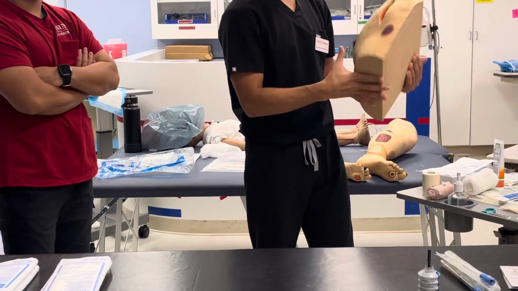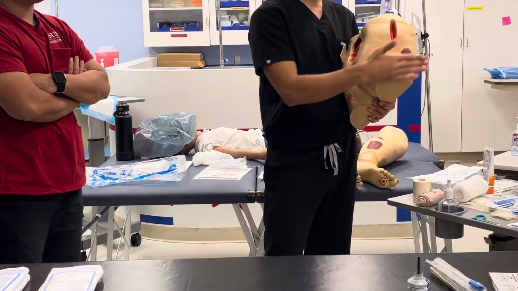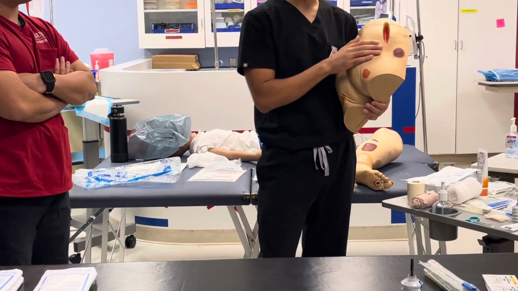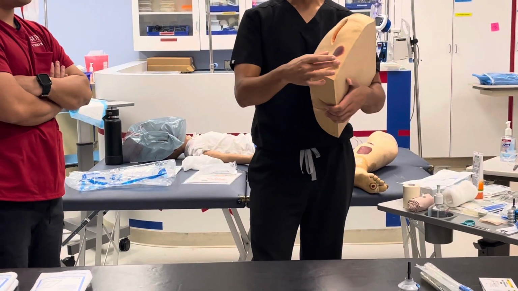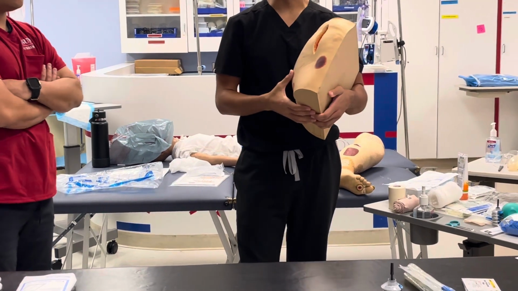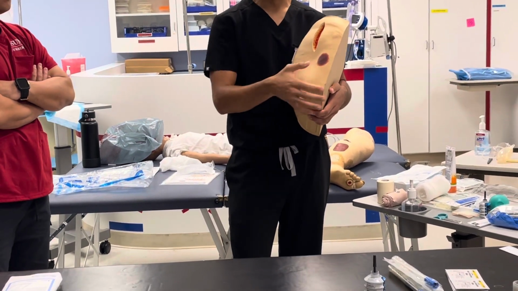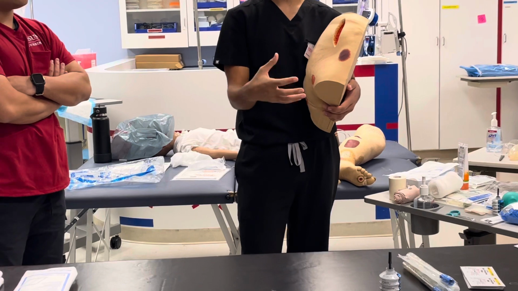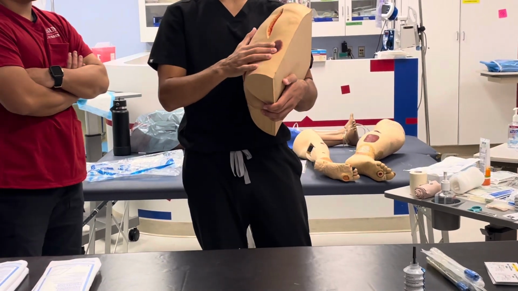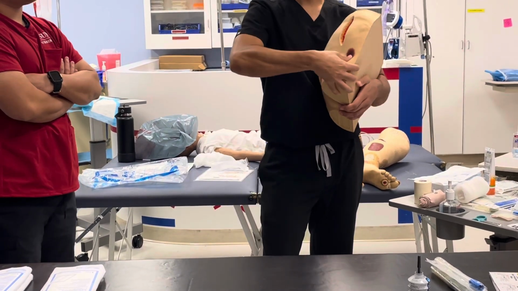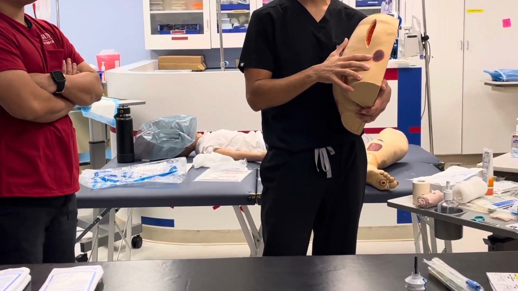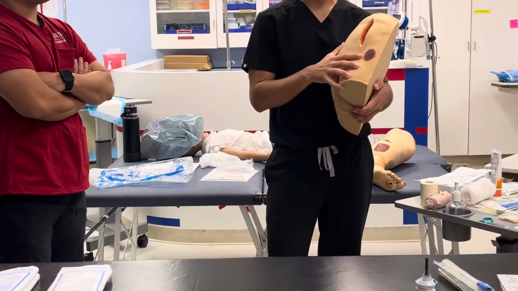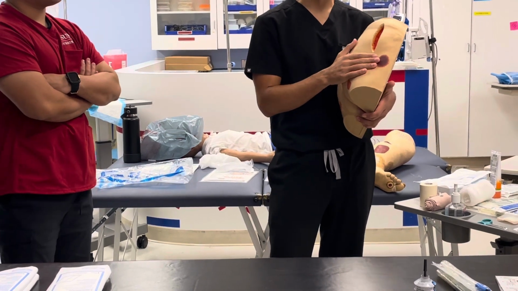Over here, now we're on the other trochanter. It's actually the lower trochanter aspect. I have a very clear indication of what this is. I have very deep, darkened discoloration that's maroon or purple in nature. I palpate, and it's non-blanching. This is a deep tissue pressure injury, one of 3 separate presentations.